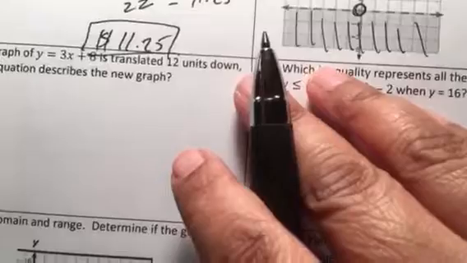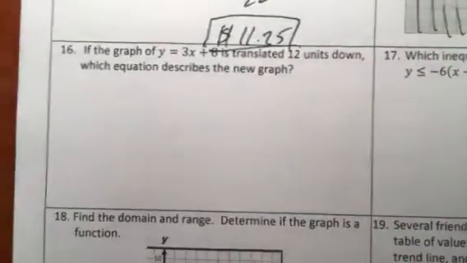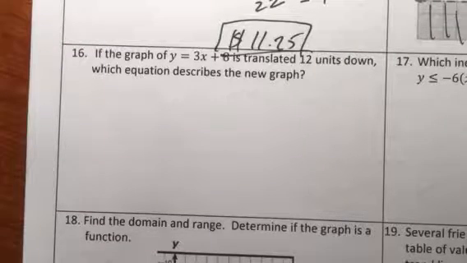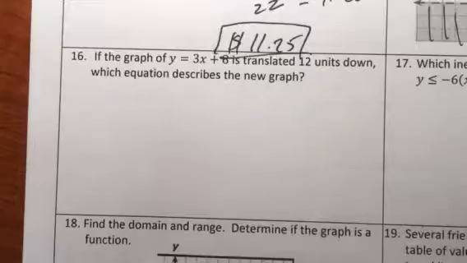Alright. So I kind of wrote over this one, but it says, this is number 16, if the graph of y equals 3x plus 8 is translated 12 units down, which equation describes the new graph? Okay, so it doesn't give you options, but that's okay. We can come up with our own.